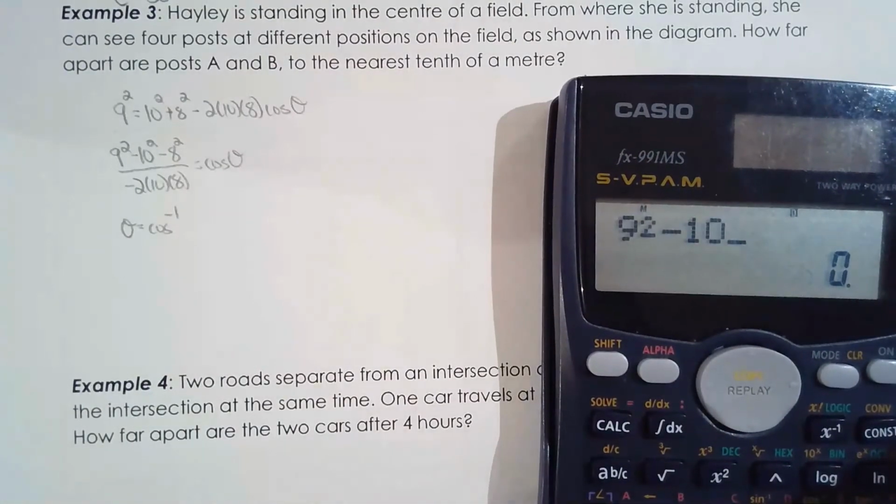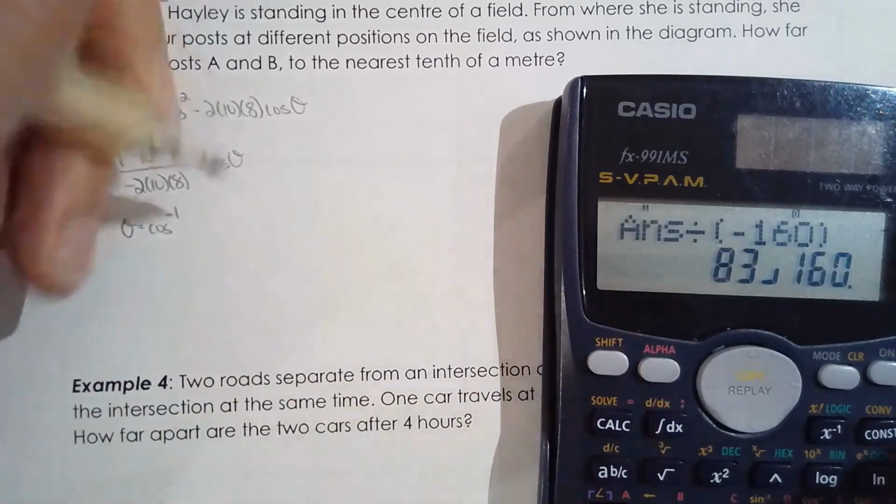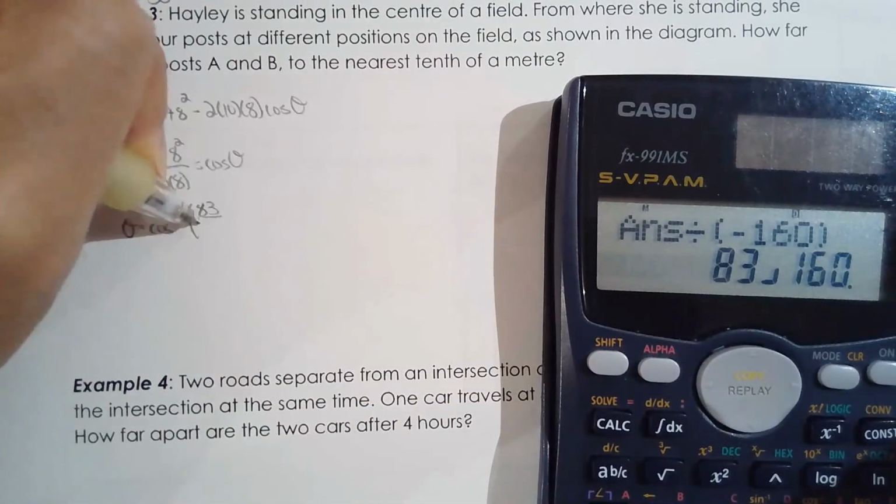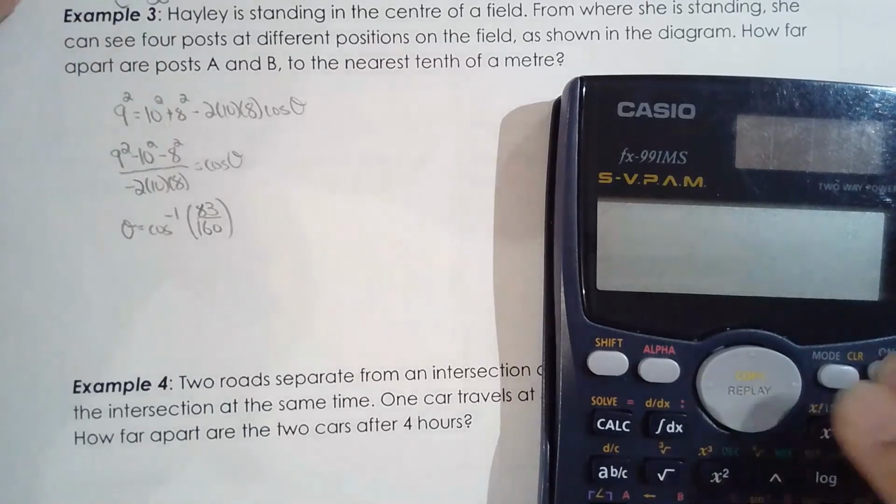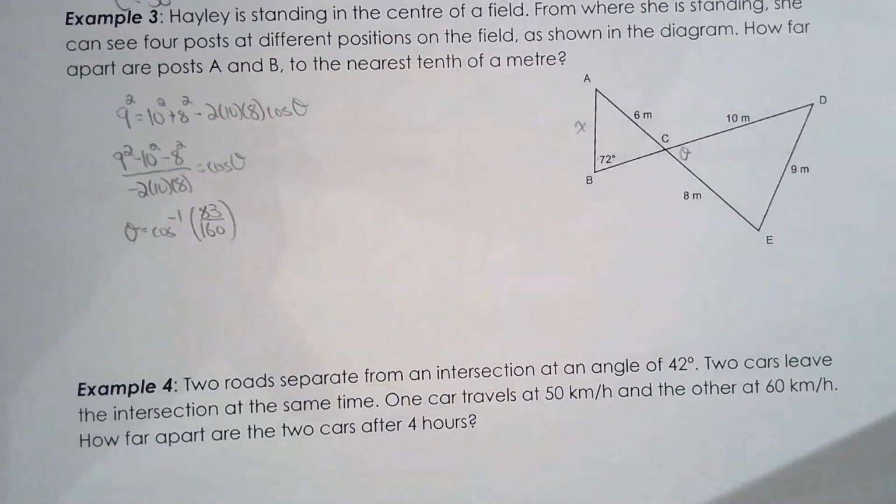9 squared minus 10 squared minus 8 squared, just to save myself some room on the piece of paper. Negative 160, right? Yep. So that's 83 over 160. All right, well, let's save that. I don't want to clear the calculator yet.